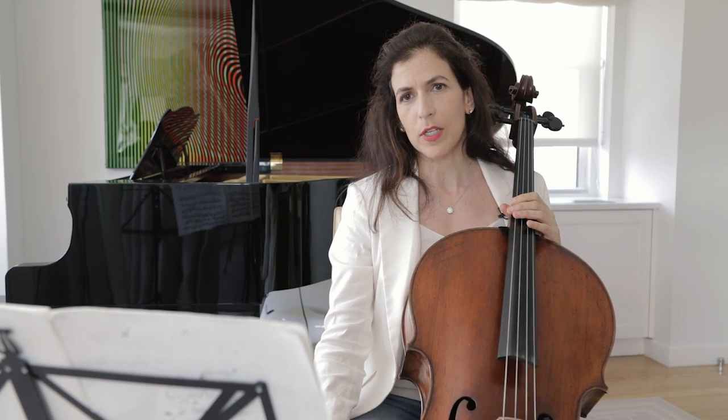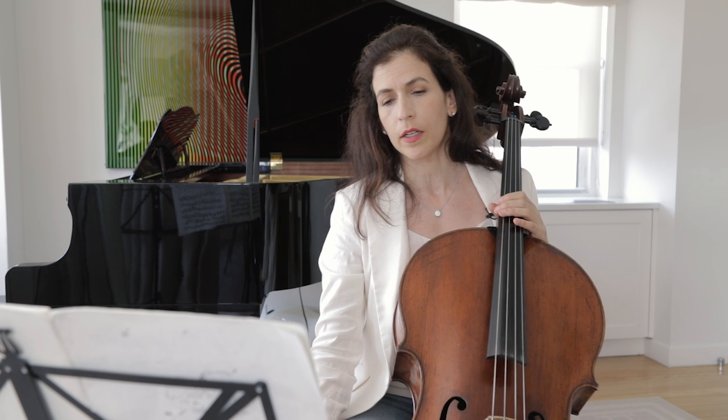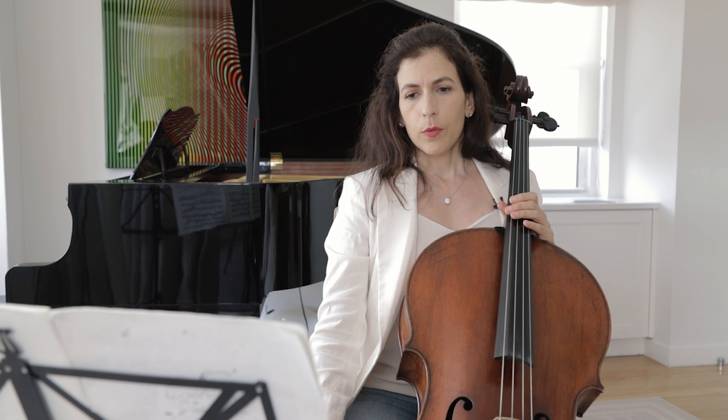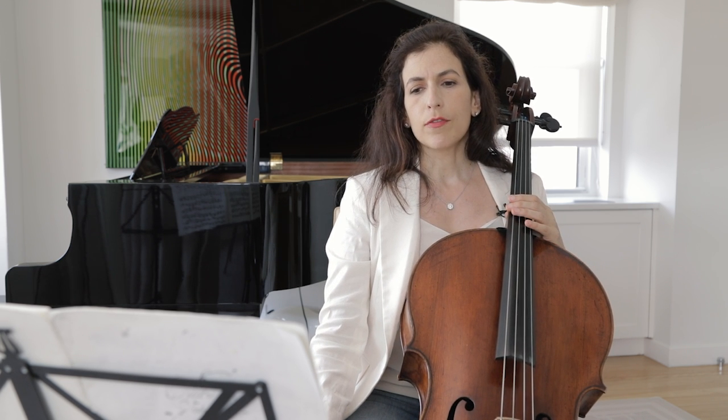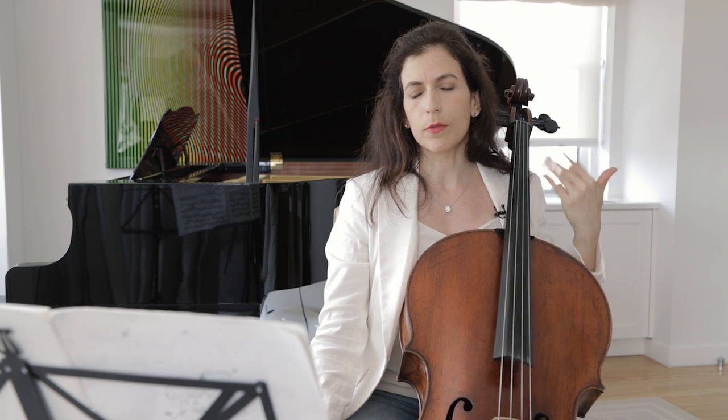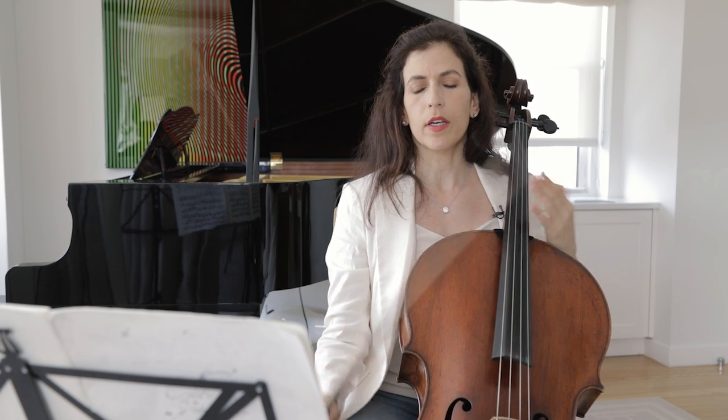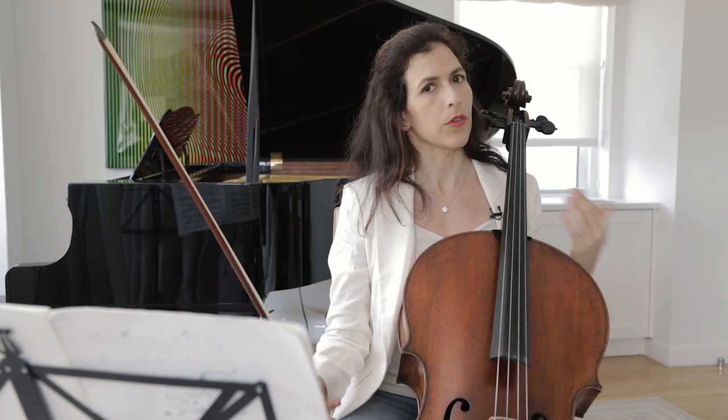And this makes for a very nice polyrhythm. So when we play hemiolas, it doesn't mean that we have to discard the written bar line. It just means that we have to feel that pull between the 2 and the 3.